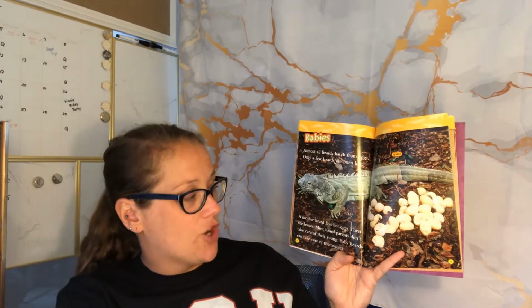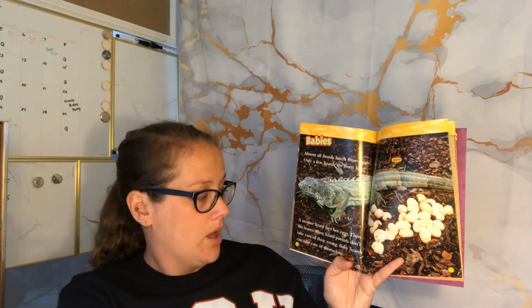Here are their babies. Almost all lizards hatch from eggs. Only a few lizards are born live. A mother lizard lays her eggs, then she leaves. Most lizard parents don't take care of their young. Baby lizards can take care of themselves.